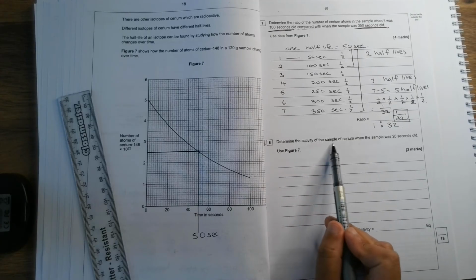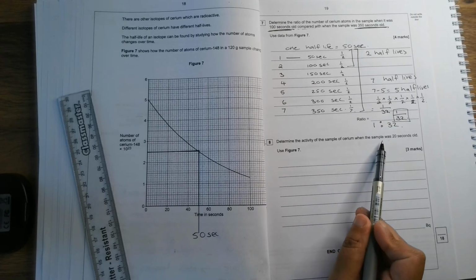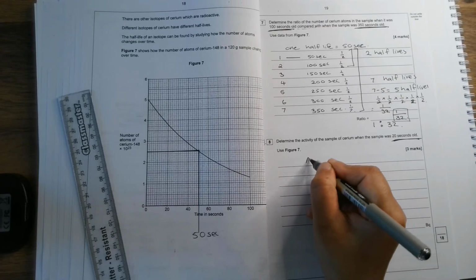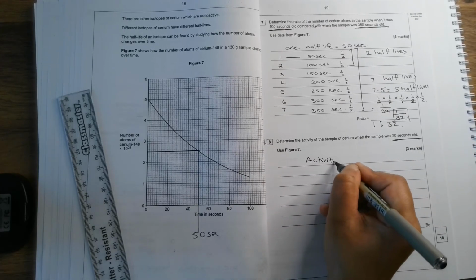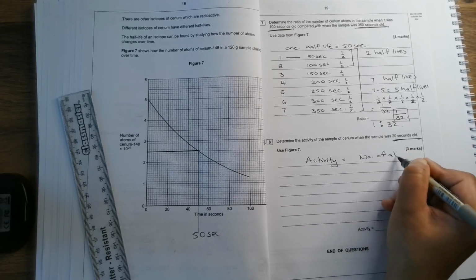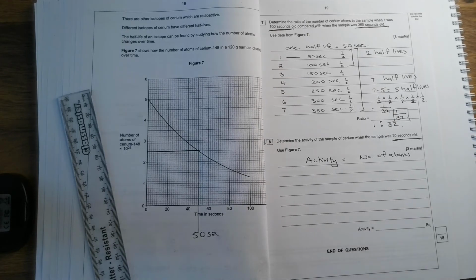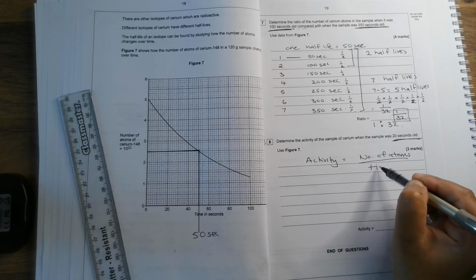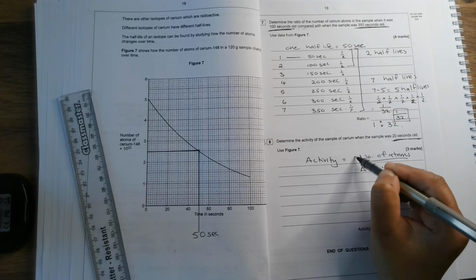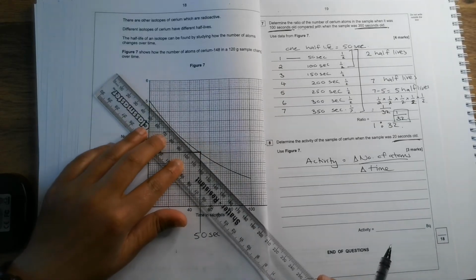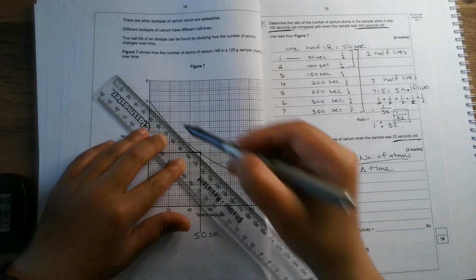Determine the activity of the sample of cerium when the sample was 20 seconds old. Right, activity is number of atoms at 20 over time, change in time. So here, go to 20, it's a curve, draw a tangent.